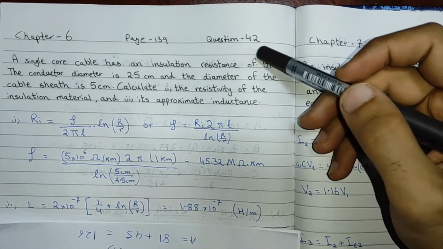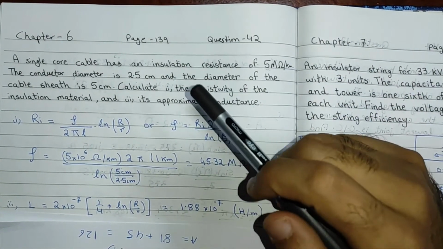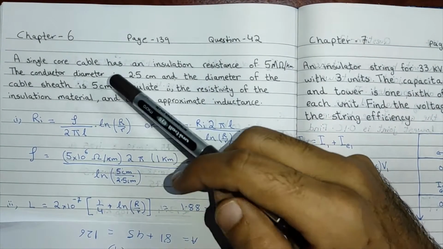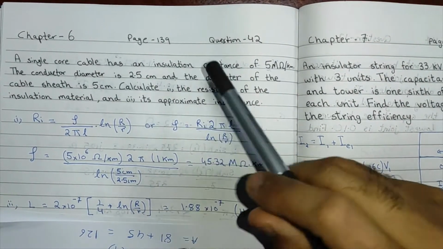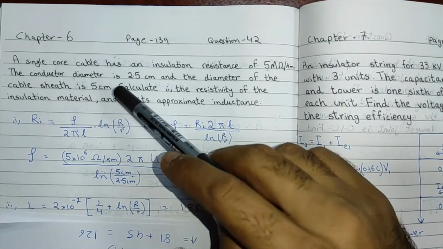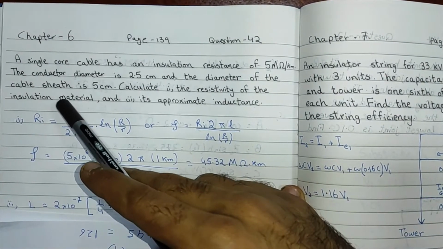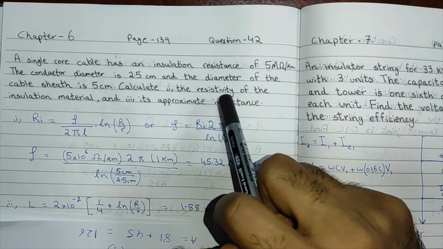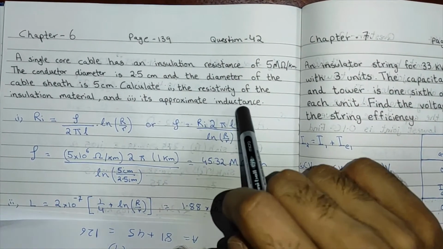This is question number 42 of chapter 6, which you can find on page number 139 of the book. The question says that a single core cable has an insulation resistance of 5 mega ohms per kilometer. The conductor diameter is 2.5 centimeter and the diameter of the cable sheath is 5 centimeter. Calculate number 1, the resistivity of the insulation material, and number 2, its approximate inductance.